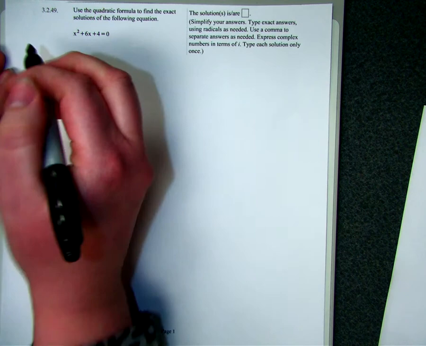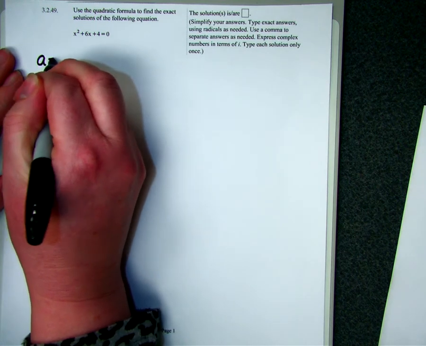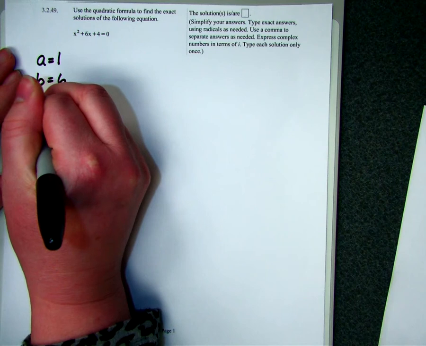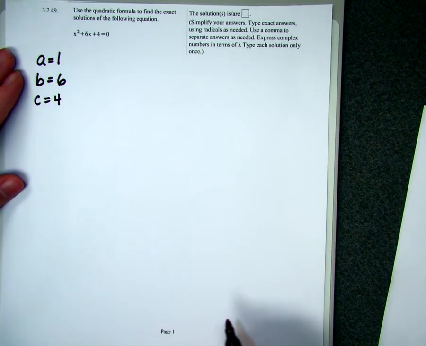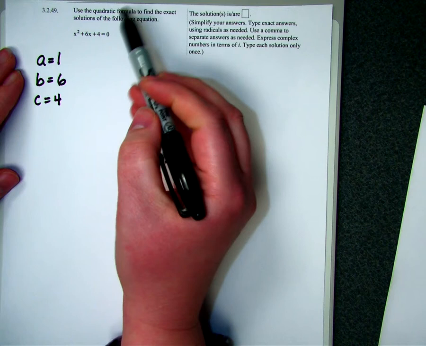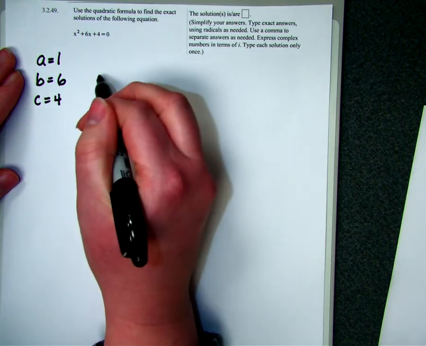So what I would like to do is just spend a minute doing a couple examples of how to simplify the quadratic formula. So the example that we have in front of us says, use the quadratic formula to find the exact solution of the following equation. So it's pretty straightforward. We have a leading coefficient of 1, a b value of 6, and a constant of 4. And we're going to use the quadratic formula to solve because we can't factor this quadratic.